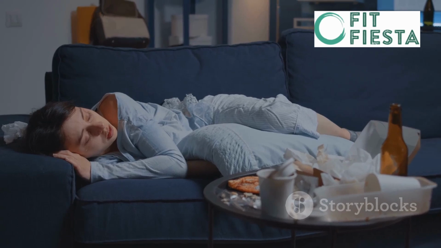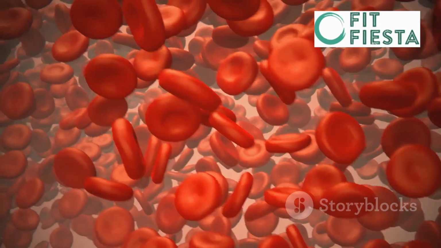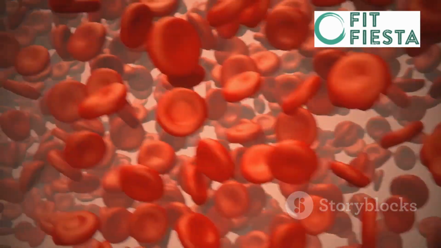Common symptoms include persistent fatigue, weakness, and shortness of breath. These symptoms are often due to a lack of red blood cells, which are essential for carrying oxygen throughout the body.